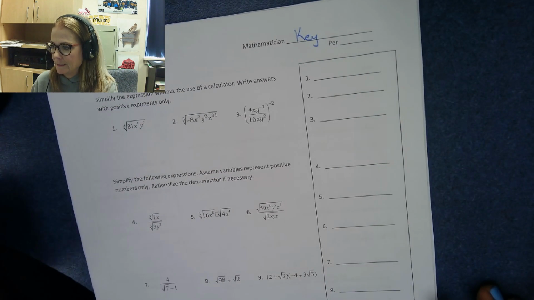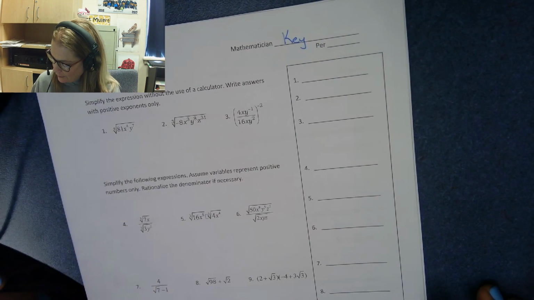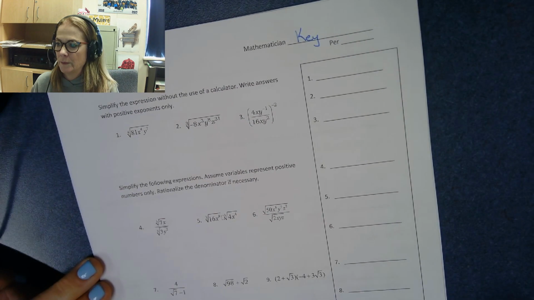Make sure I'm all plugged in. I am. Okay, here we go. So, starting at the beginning here, simplify the expression without the use of the calculator. Write answers with positive exponents only.